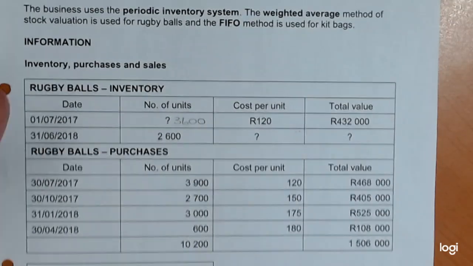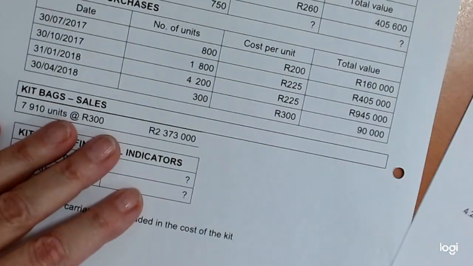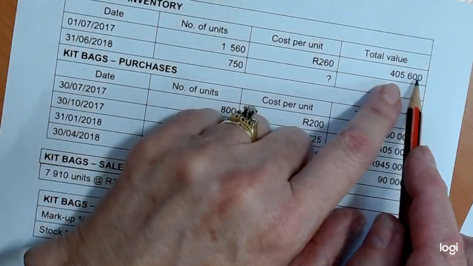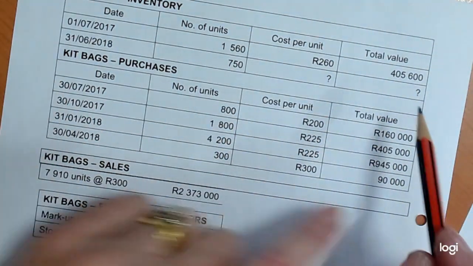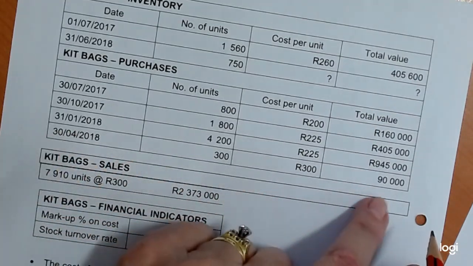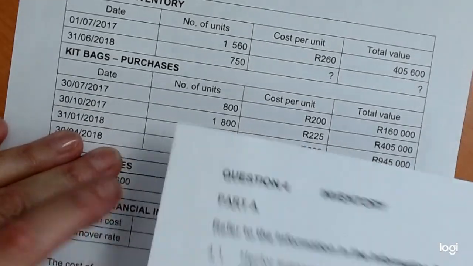So you know how that works. Back to the information. We've got the 405,600 as our opening stock. Purchases, we'll have to find the purchases, which is 1,600,000, but let's just check that.